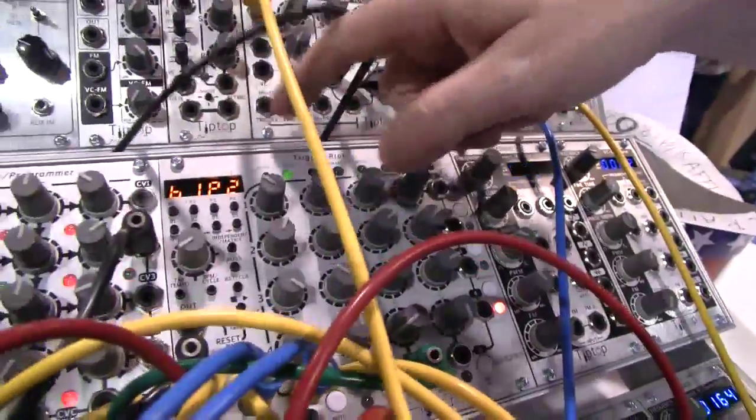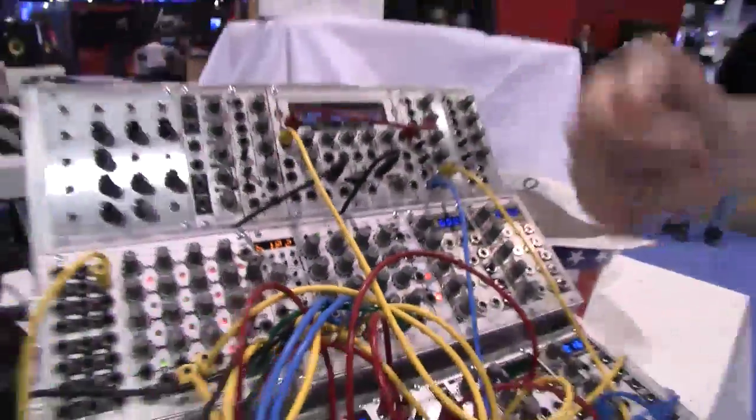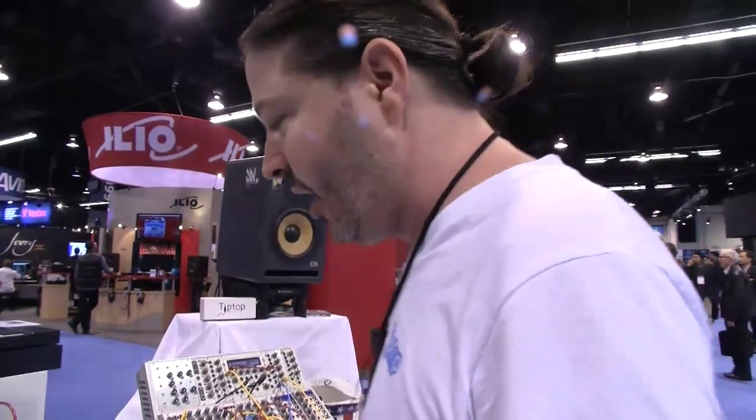If you change a preset on a Trigger Riot, it will change it on the Circadian Rhythm. So again, it's just extending and extending it into a very deep sequencing environment where you can basically make a whole song on a modular.